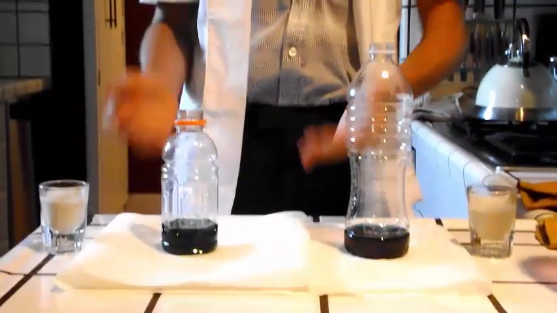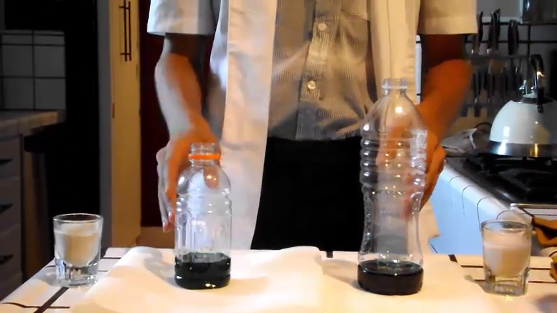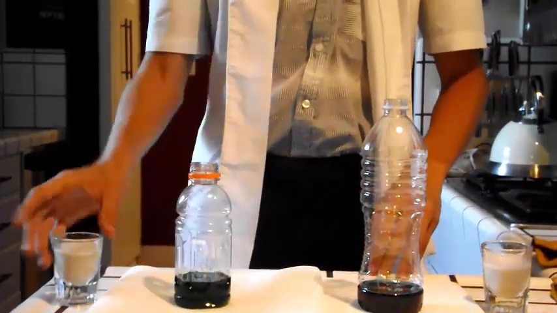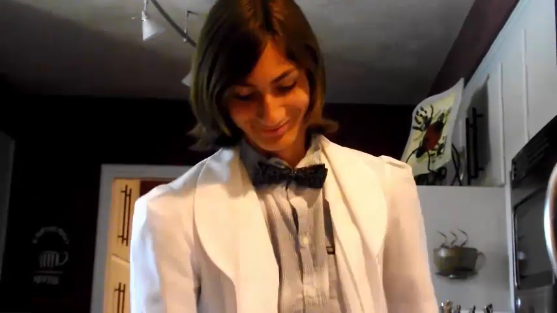Let me show you something. This is a little thing we scientists like to call elephant toothpaste. Now here I have 2 bottles of different size. Both have half a cup of hydrogen peroxide, 1 teaspoon of dish soap, and food coloring for a little flair. Now I'm going to add this mixture of warm water and yeast into each of these to create a chemical reaction. But first... safety first.